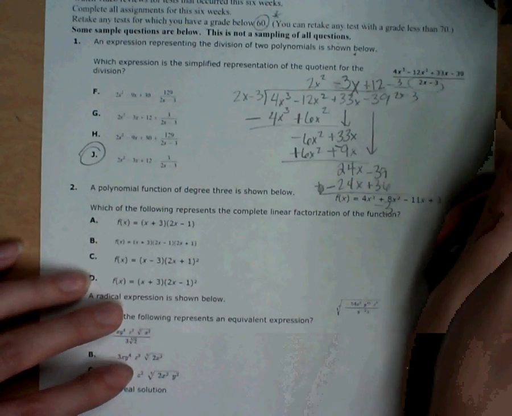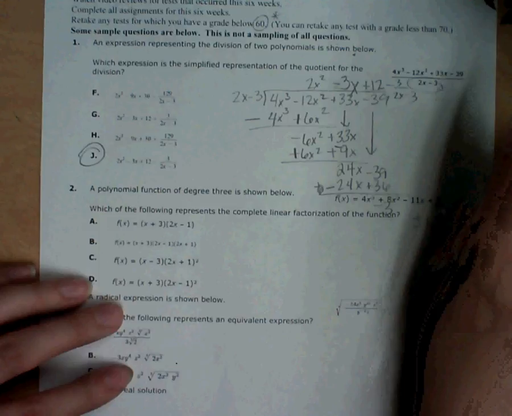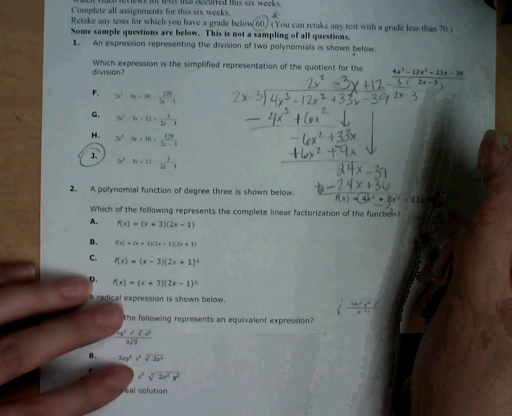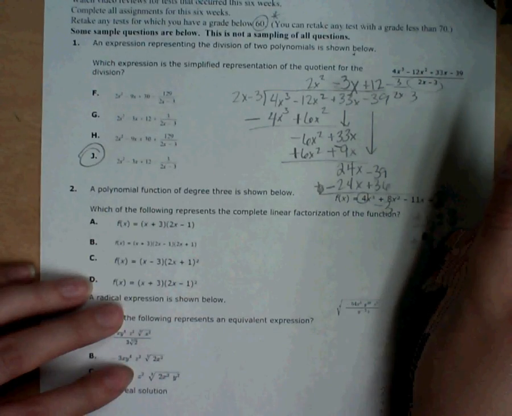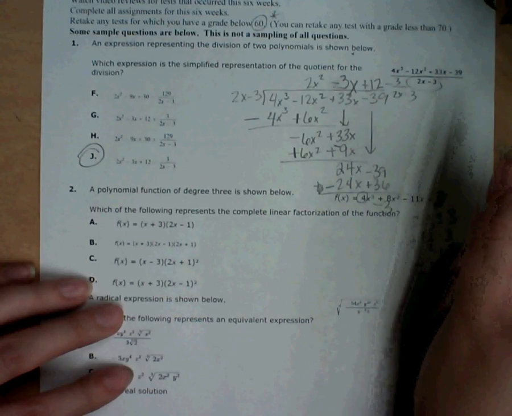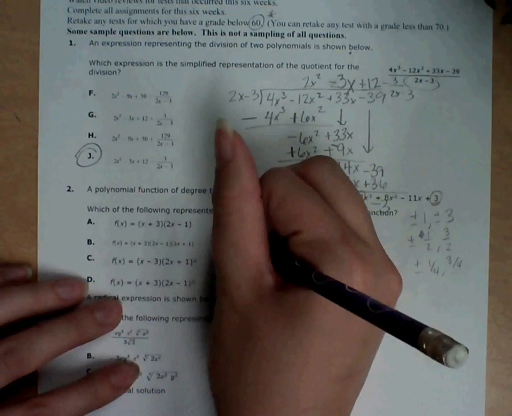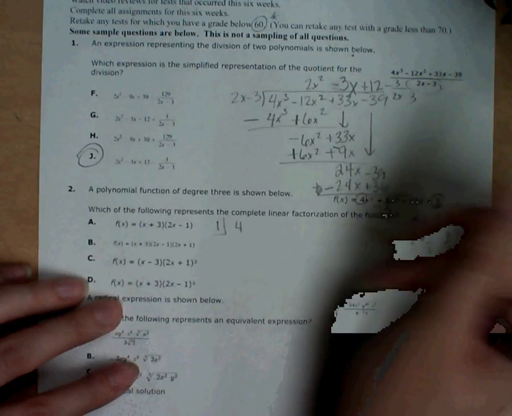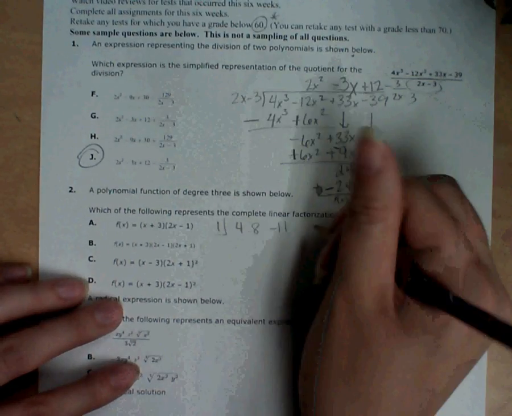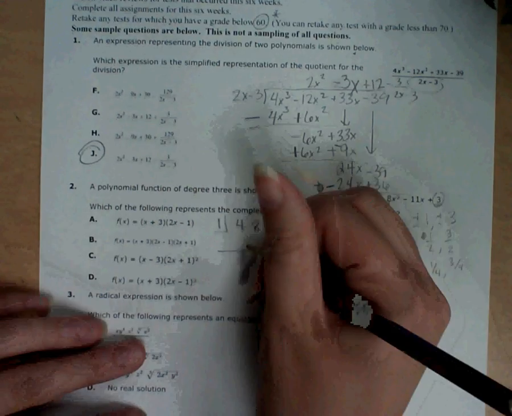And so I know that any factors I have are going to be either plus or minus 1, plus or minus 3 because of this number right here, or it could also be those numbers divided by factors of 4. So plus or minus 1/2, or 3 over 2, plus or minus 1/4, or 3 over 4. 1 and 3 are easiest to check. So you can do 1 and then use synthetic division here. Because I'm checking a positive 1, I'm just having a 1 right there. If I had a factor I was dividing by, like this would be the factor x minus 1.